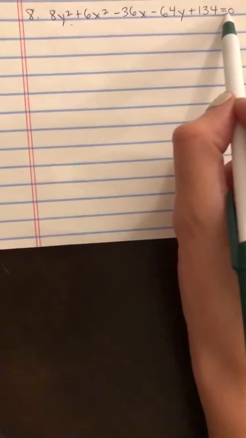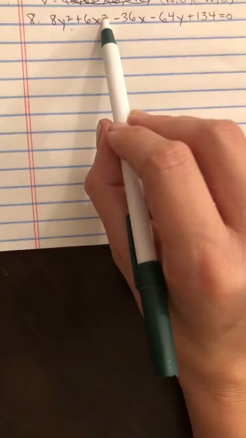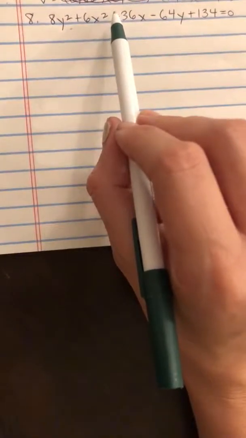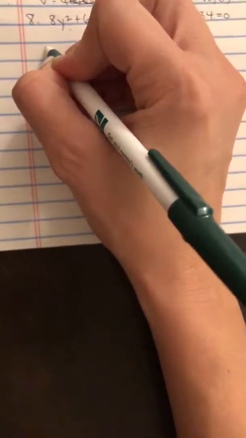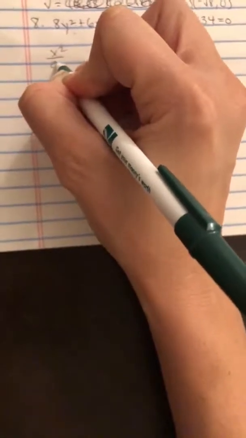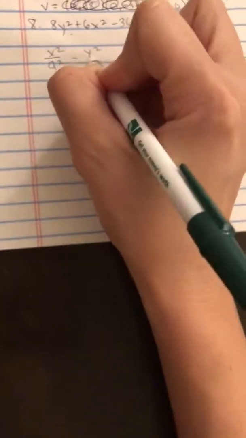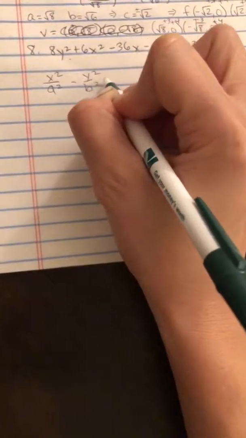So number 8 asks us to graph this equation here and label all the points. This one is another one where you need to look at your standard formulas and see what it might fit into. Also, you use your hint of what they're asking for. Since they're asking you for vertices, foci, and center, then you know you're looking at an ellipse. So the standard equation for an ellipse is x squared all over a squared minus y squared all over b squared equals 1.